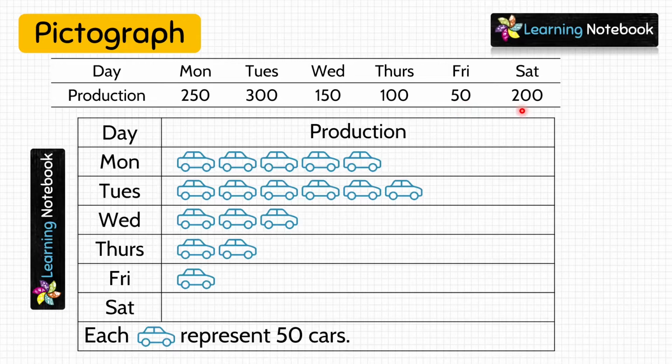And on Saturday, 200 cars were produced. So, let's draw 4 cars. So, students, we have represented the given data using pictograph.